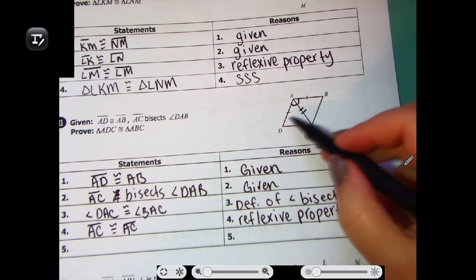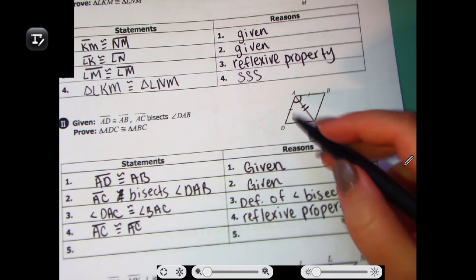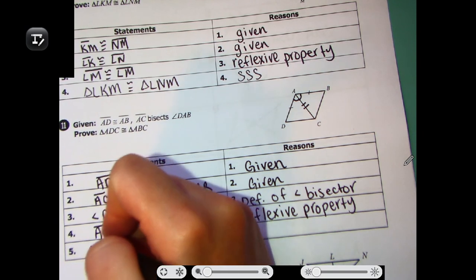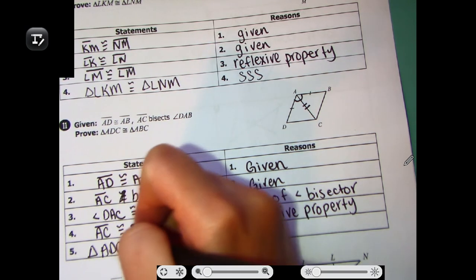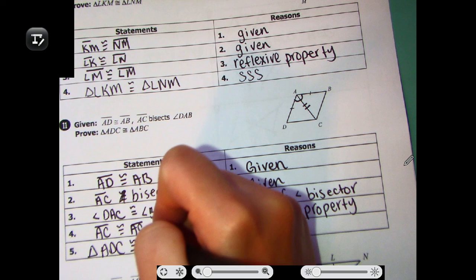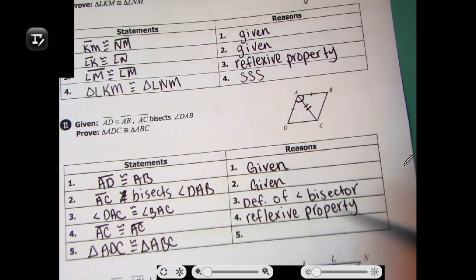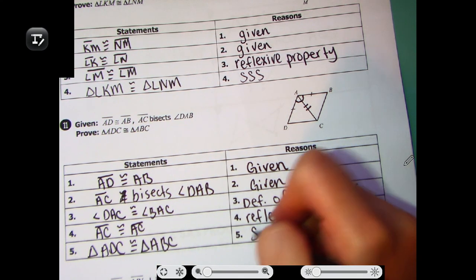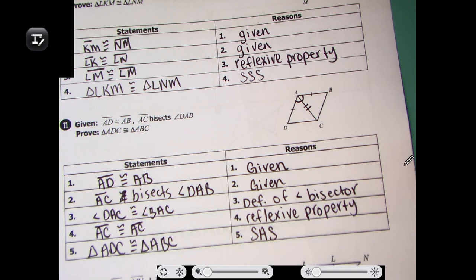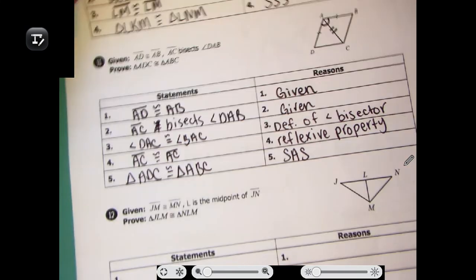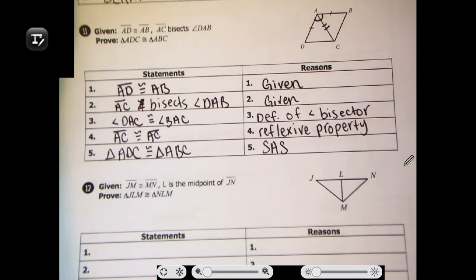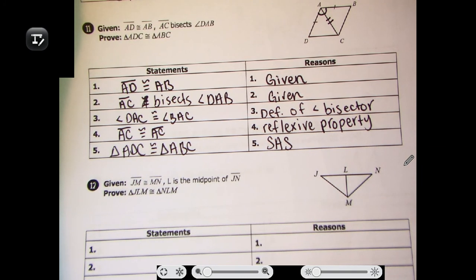Okay, so now you have a side, angle, side, and we can write our congruency statement for the triangle. And we can do that because of side, angle, side. So there's our completed proof.